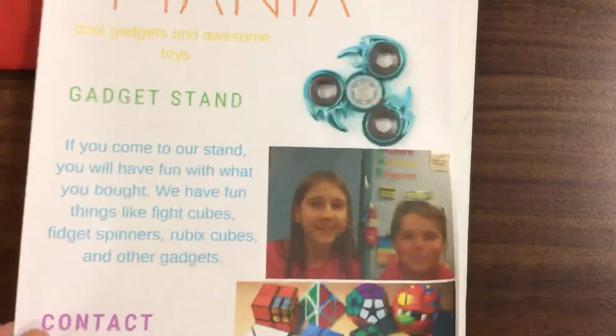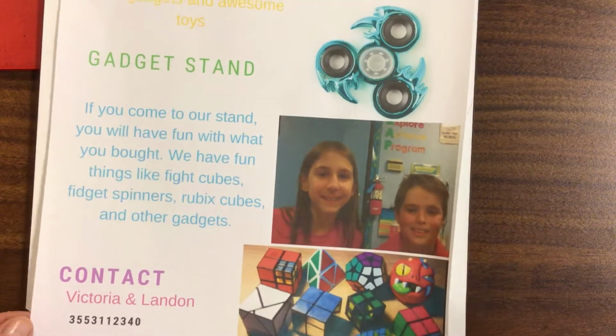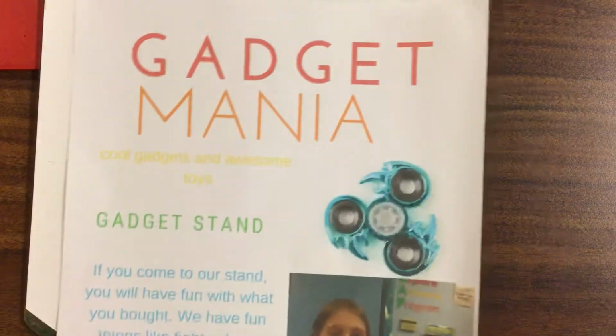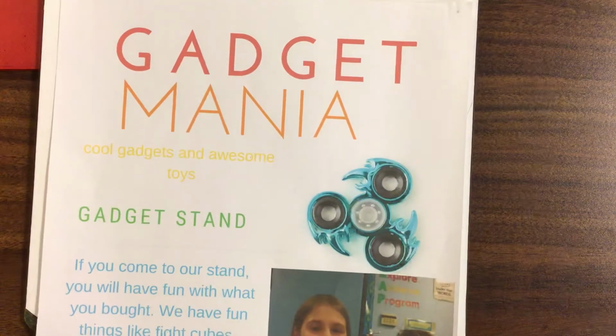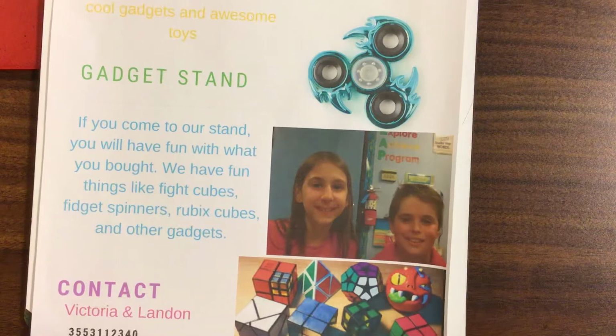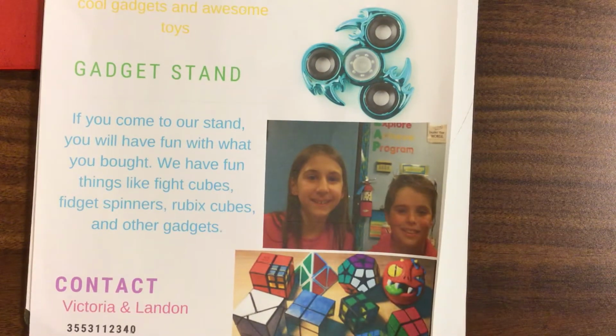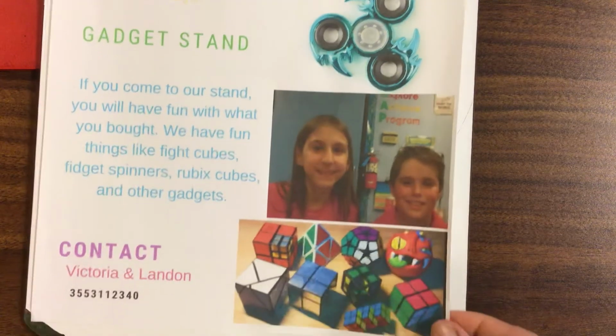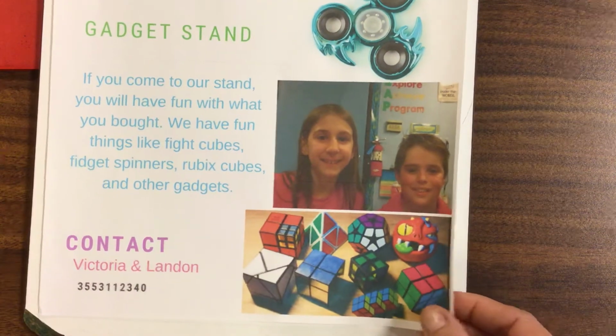One more here. This one is Victoria and Landon, and they were going to have what's called a Gadget Mania stand. And if you come to their stand, they had all kinds of stuff like fidget spinners and Rubik's Cubes and other items that they were going to be selling. So that was their idea of their business. So hopefully you got an idea of what kind of business.